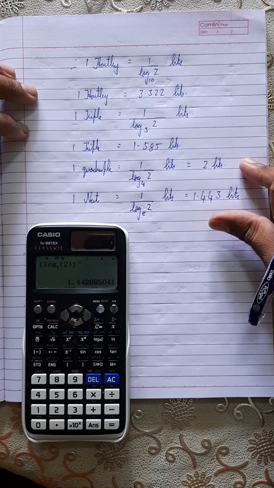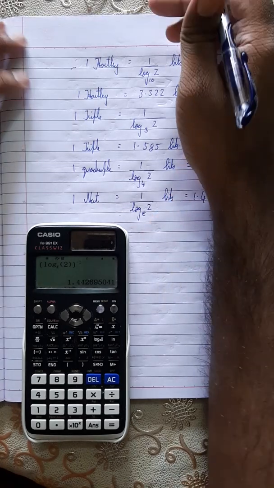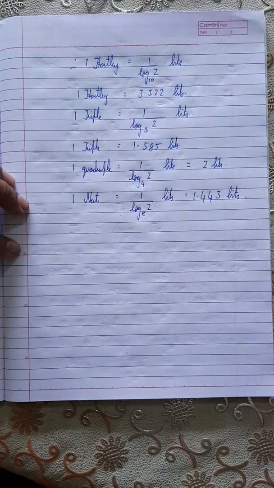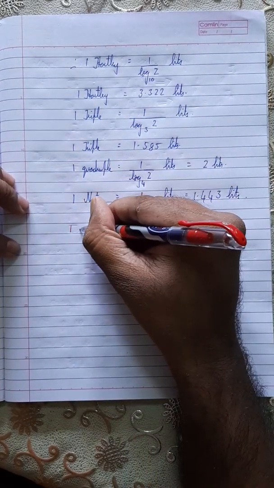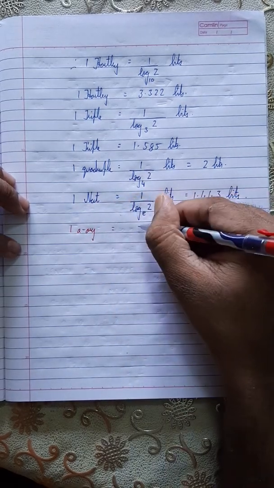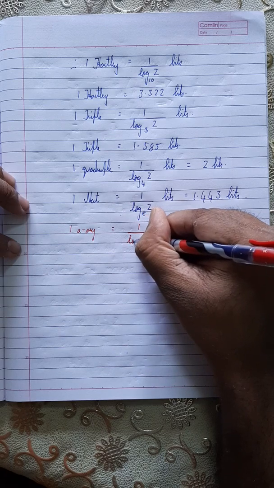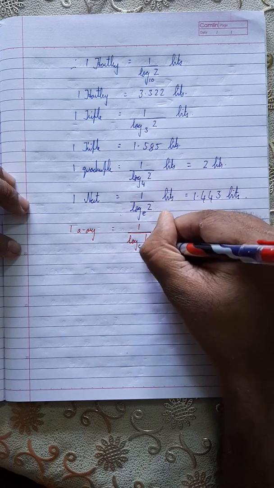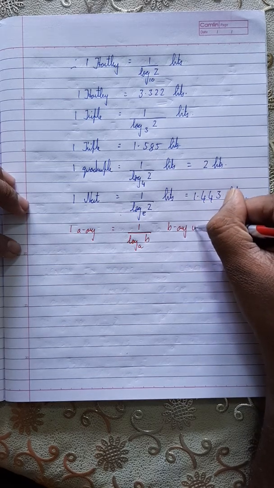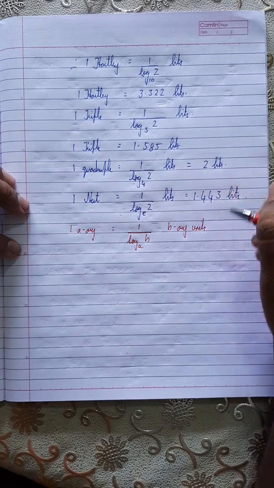How I found this is by using the basic equation, that is, 1 A-ary unit of information is equal to 1 by log B to the base A, B-ary units of information.